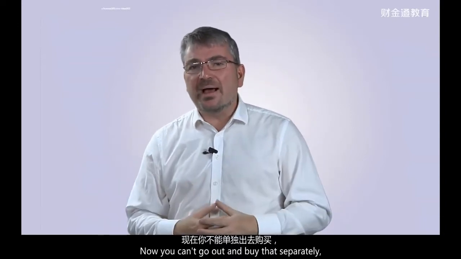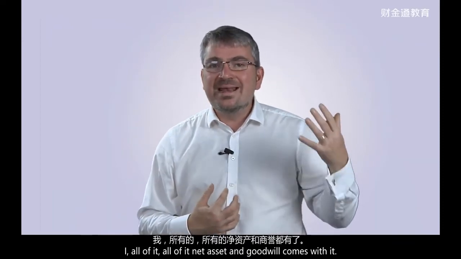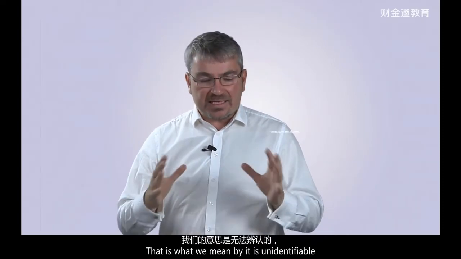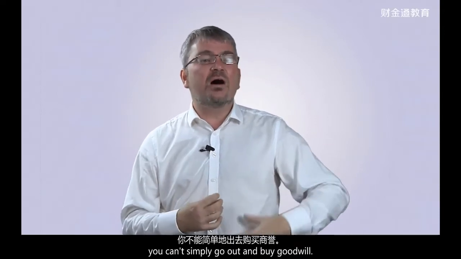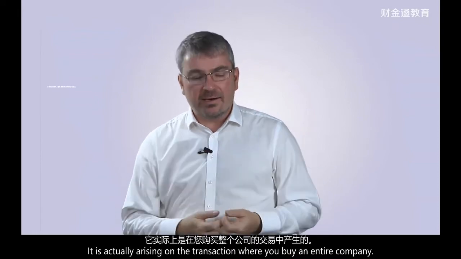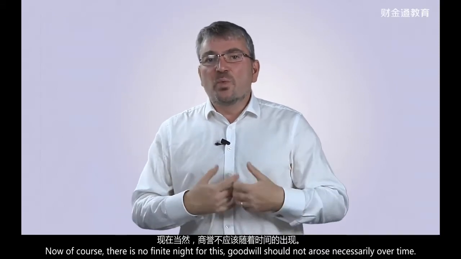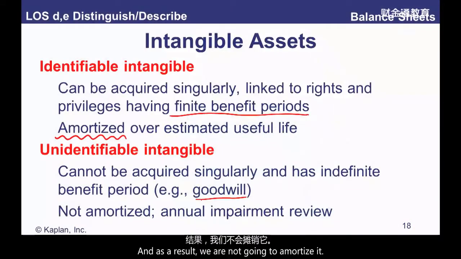Now, you can't go out and buy that separately. You can't buy the goodwill. You have to buy the entire company, i.e. all of its net assets, and the goodwill comes with it. So that's what we mean by it's unidentifiable. You can't simply go out and buy goodwill. It actually arises on a transaction where you buy an entire company. Of course, there's no finite life for this. Goodwill should not necessarily erode over time, and as a result, we're not going to amortize this. But when we don't amortize, we are compelled to do an annual impairment review to check for impairments.